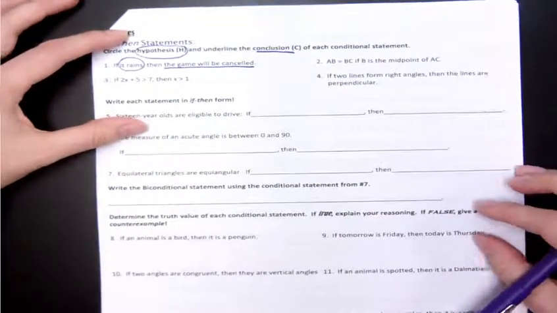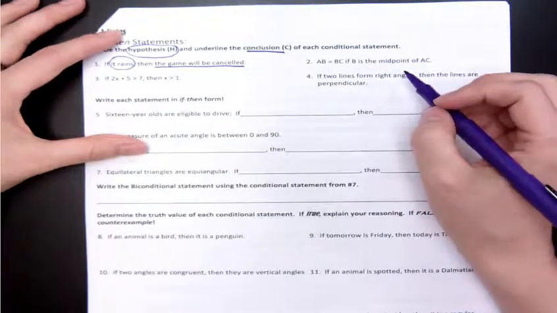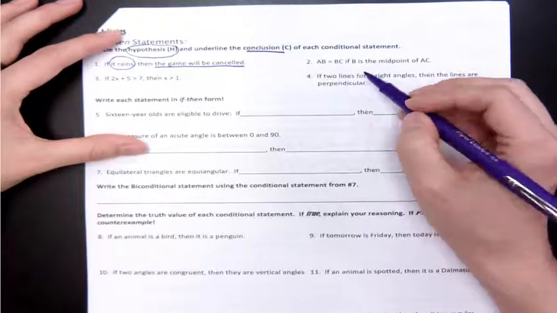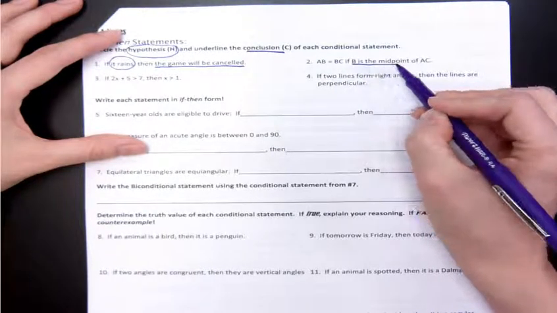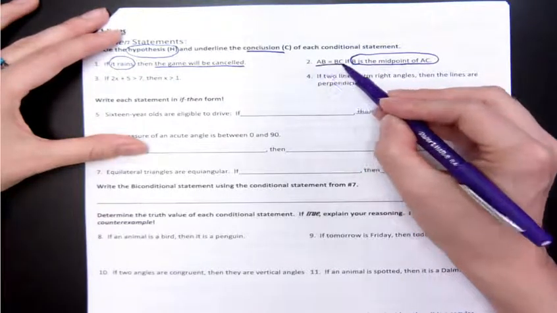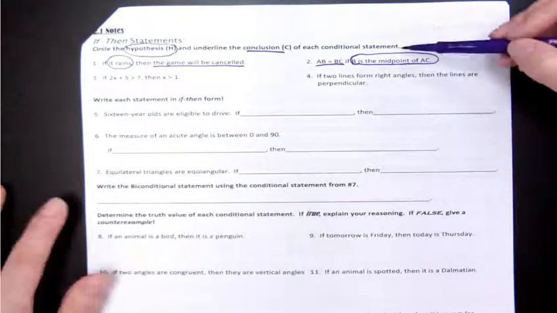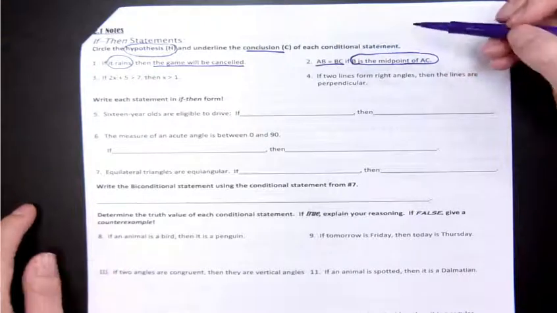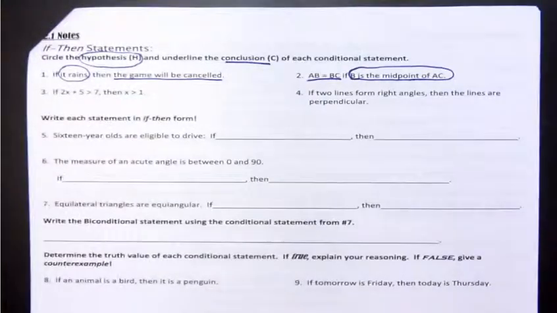All right. What's the hypothesis of the second one? B is the midpoint. Do you guys see the difference there? It's in a different order here, but still our hypothesis is if B is the midpoint, then AB equals BC. Is that true? Yes. If we know B is the midpoint, then the two halves have to equal each other. But see how it's not written in the same if-then format, but it's the same statement. We just have to analyze it a little bit.